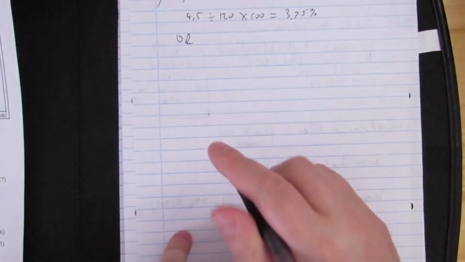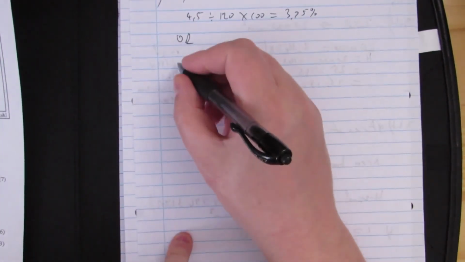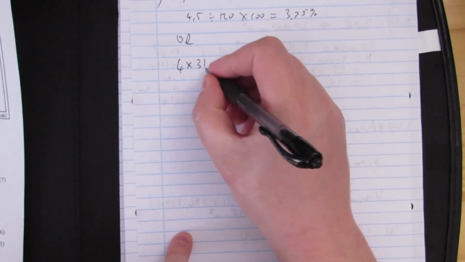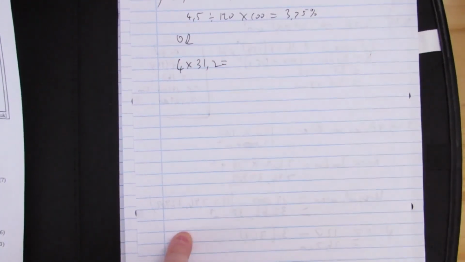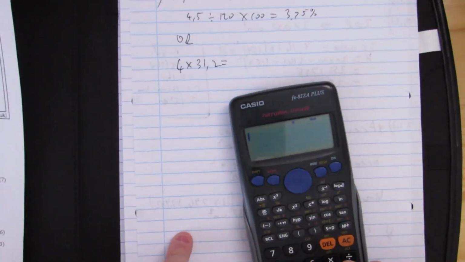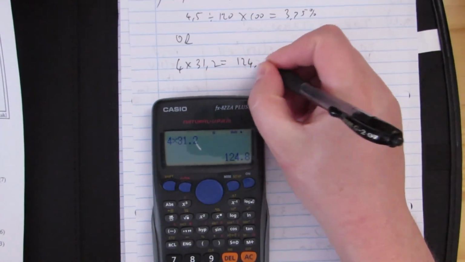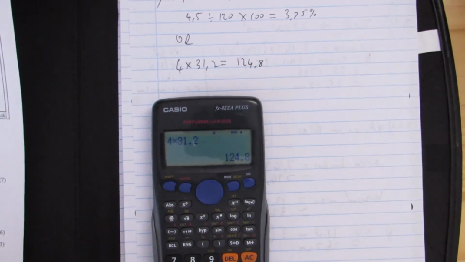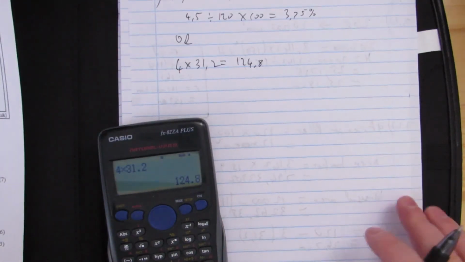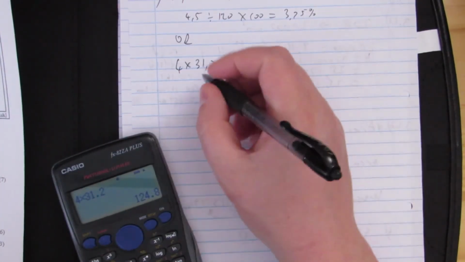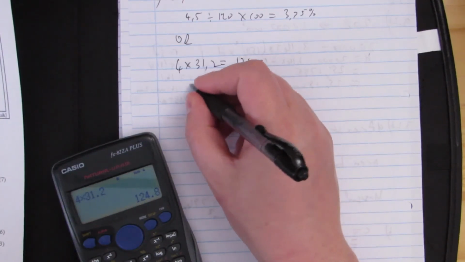Okay. The other way that I could do it is to work out what my new length is. I know that I need to fit 4 buckets in a row, so 4 times 31.2 is going to give me 124.8. Then I go and see what our percentage change is.